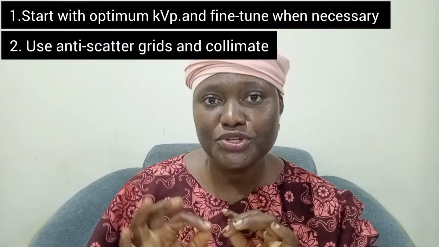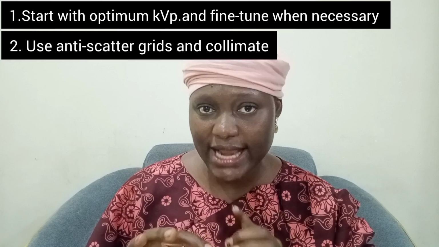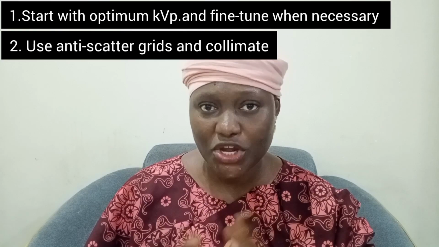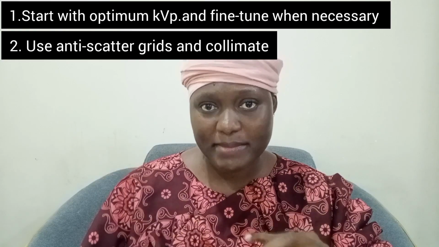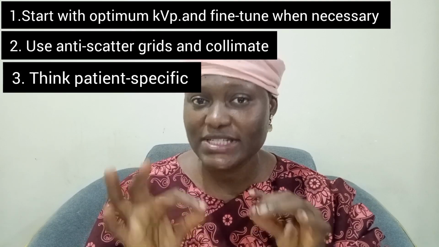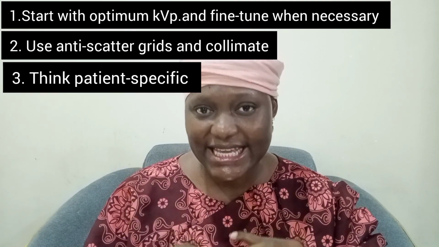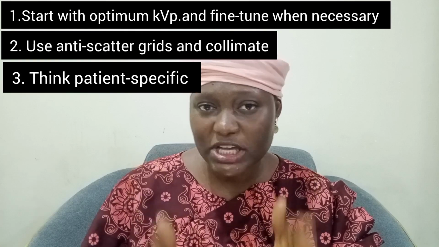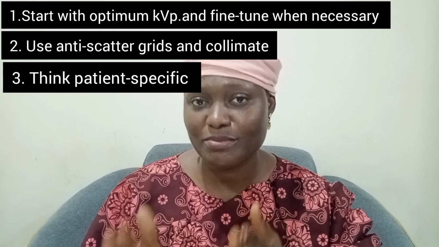Remember to always use your anti-scatter grids and adequate collimation whenever you're increasing the kVp. Fundamentally, think critically. This rule is not a magic trick. It is a guide, so think patient-specific and adjust for body habitus. Also, in as much as you trust post-processing, do not completely rely on it. Always try to select the proper exposure factors for the body part.